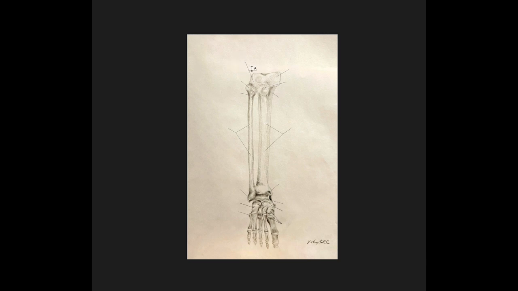One of the first things I want to point out is these two condyles that we have here on either side. We're going to have this condyle over here, which is on the lateral side. So that's going to be our lateral condyle of the tibia. And likewise, over here, this is going to be our medial condyle of the tibia.